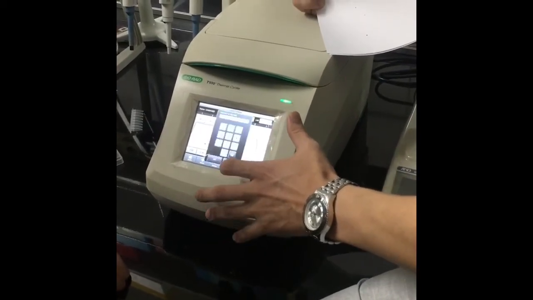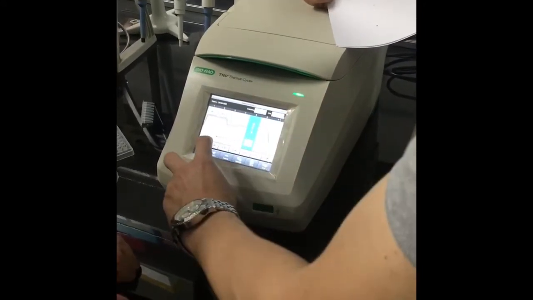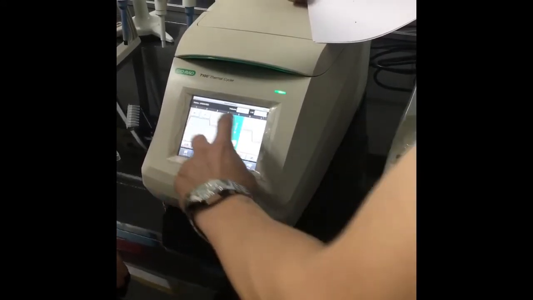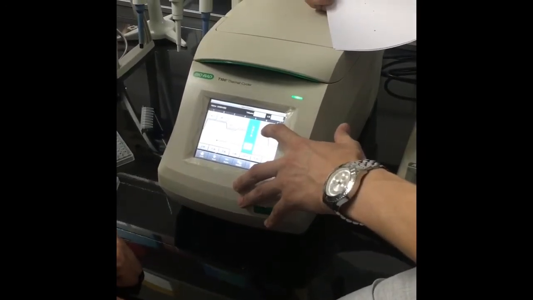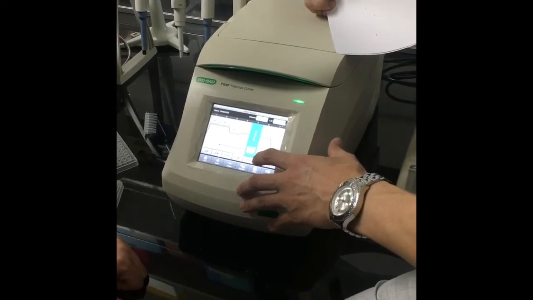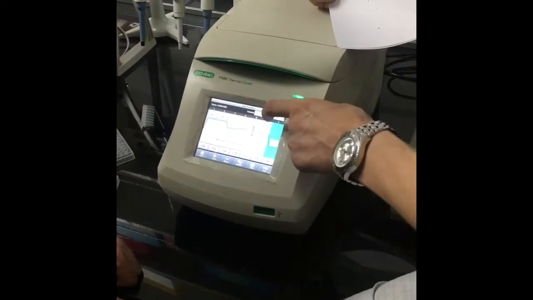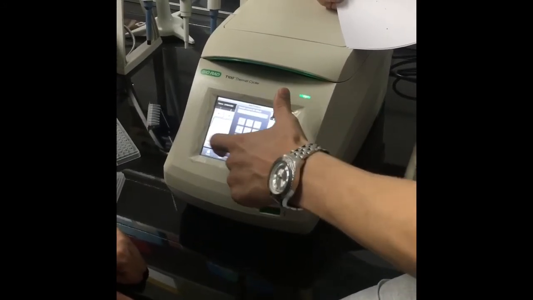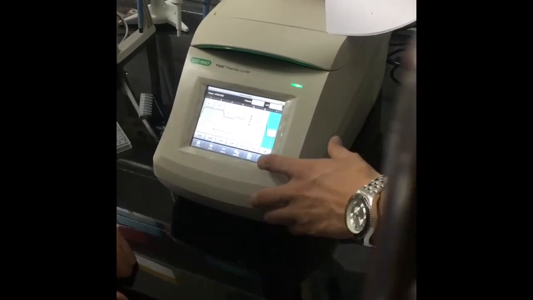No, we need 20 cycles, right? This means cycle, okay? The cycle goes from step 2 through 3 and 4, repeating 2, 3, 4, right? Then final extension at 72 for 5 minutes, and infinity at 4 degrees. And our volume is how much? 20 microliters volume. Then it's done.